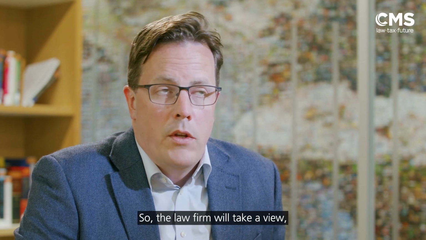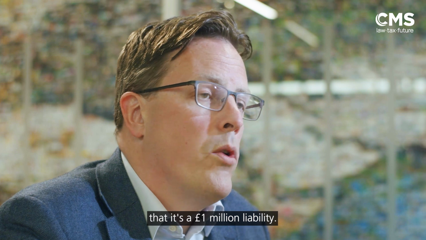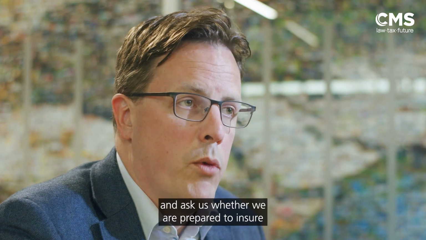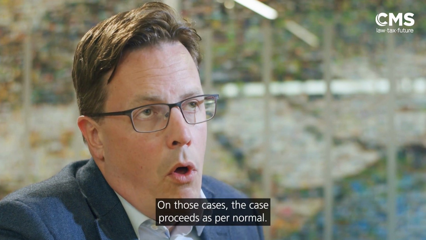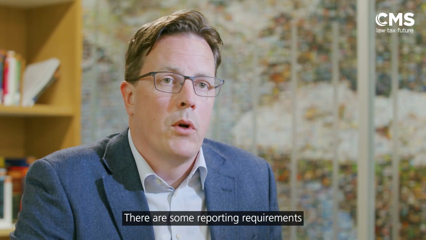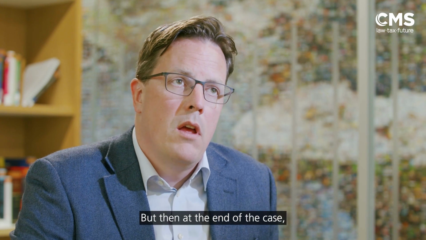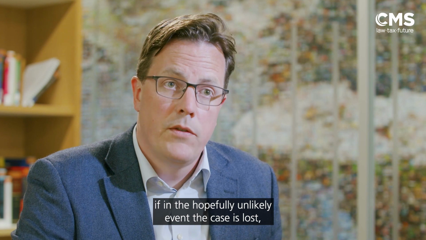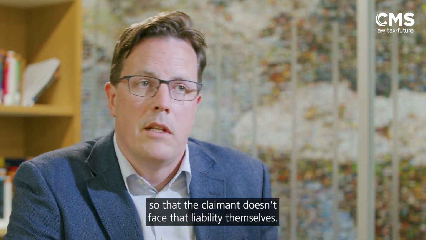So the law firm will take a view and say, for the sake of discussion, that it's a £1 million liability. The law firm will come to us and ask us whether we're prepared to insure against the eventuality of the case being lost. On those cases, the case proceeds as per normal. There are some reporting requirements from the law firm to the insurer as the case progresses. But then at the end of the case, if in the hopefully unlikely event the case is lost, we would pick up the adverse costs so that the claimant doesn't face that liability themselves.